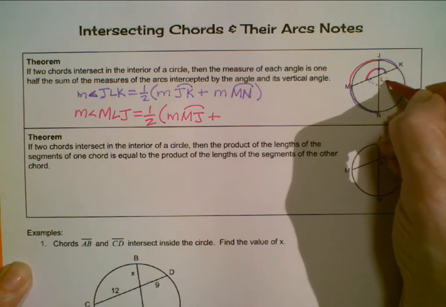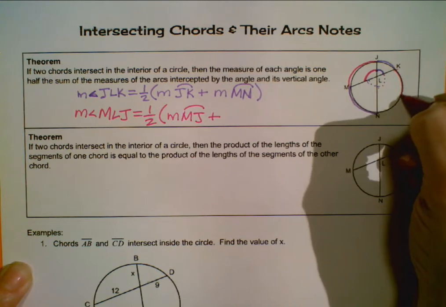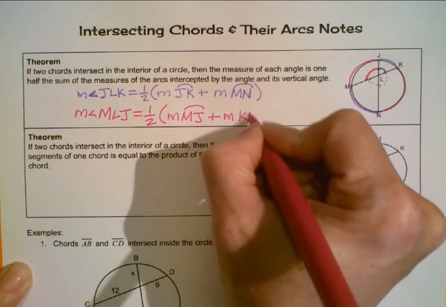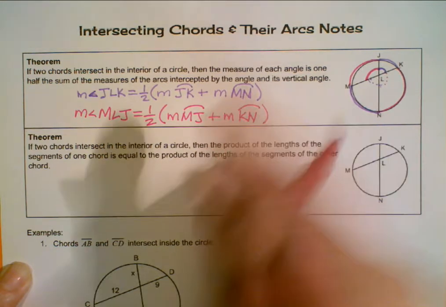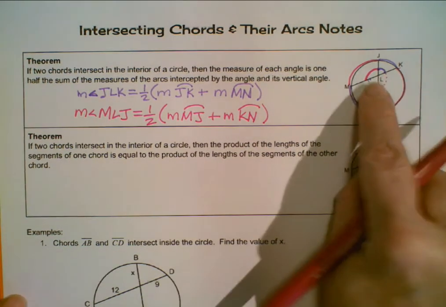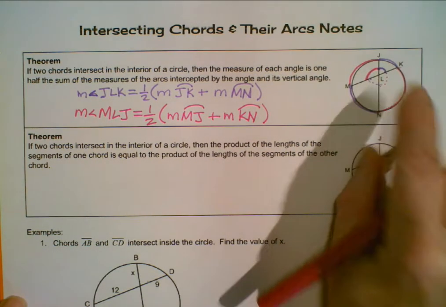So the vertical angle's here, angle KLN. So that arc from K to N would be the other portion of that sum. So 1/2 of the sum of the two arcs. The one arc corresponding to the angle and the other corresponding to the vertical angle.